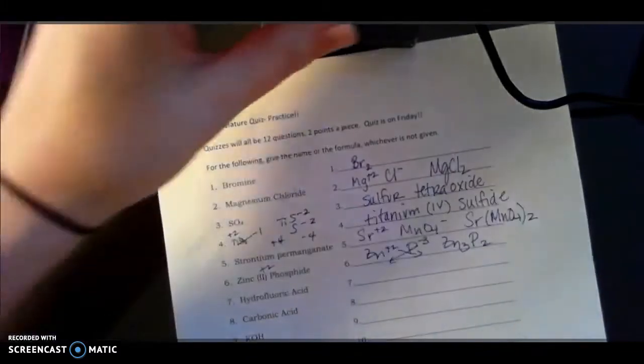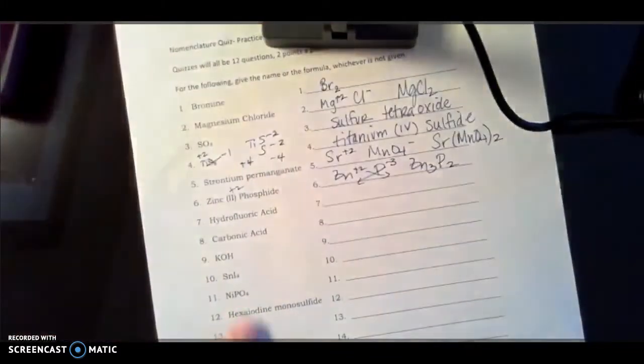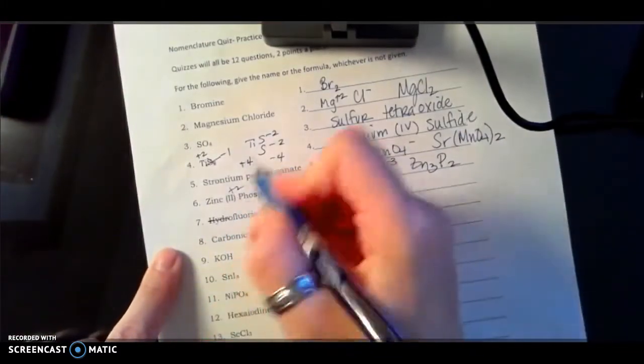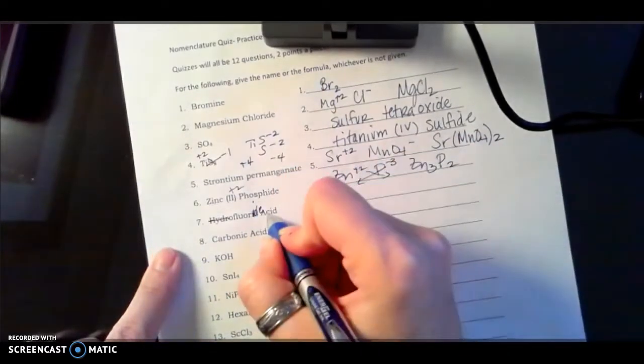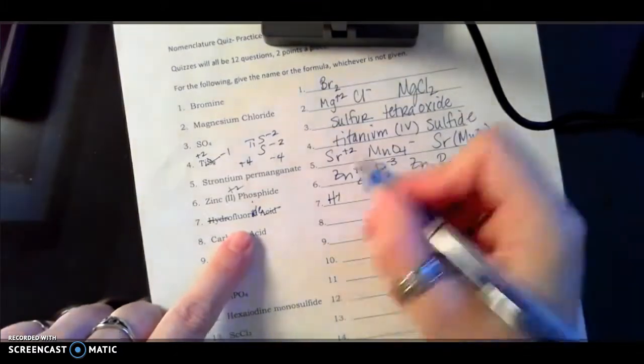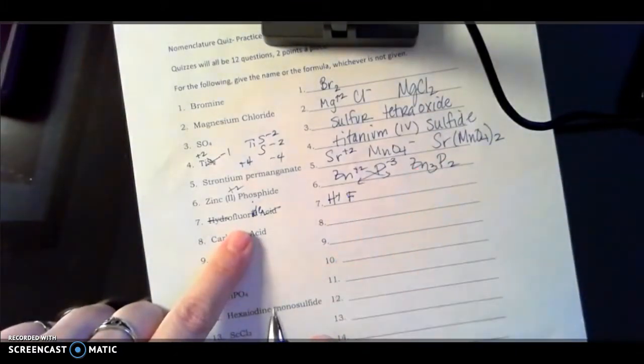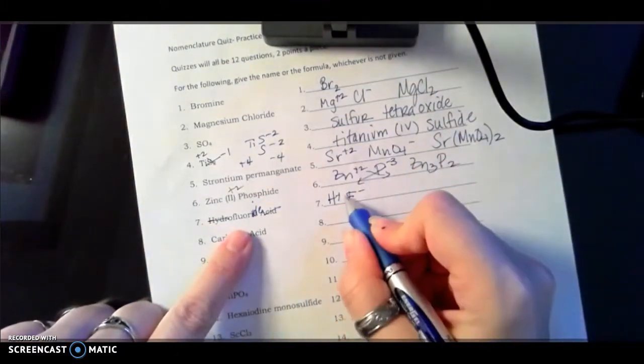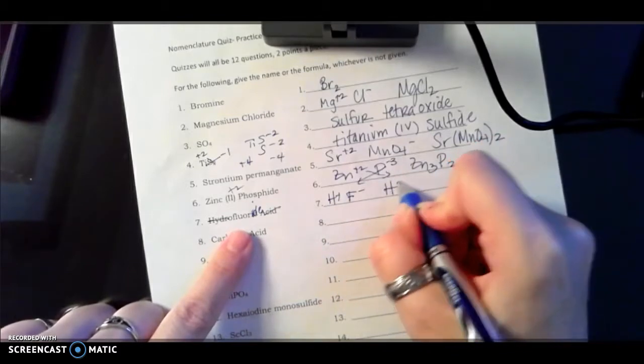Hydrofluoric acid. Hydro means this used to be -ide. Acid means that it starts with hydrogen. Fluoride is fluorine from the periodic table. It has a -1, so we're going to swap and drop here. So this one is just HF.